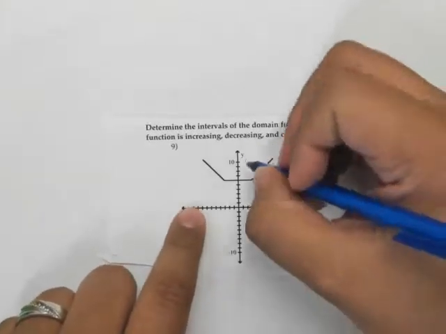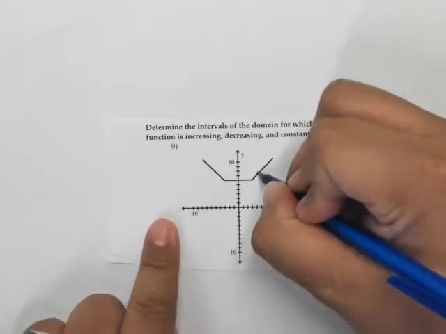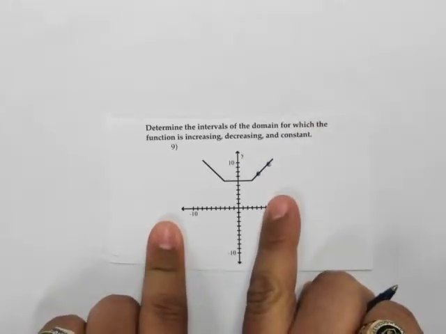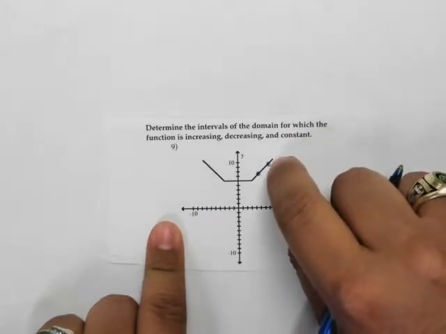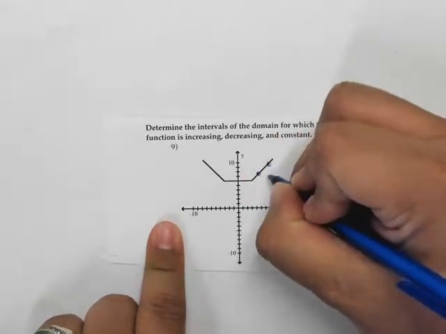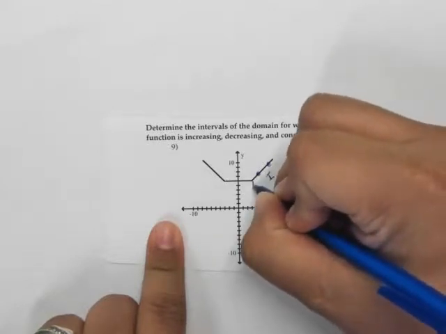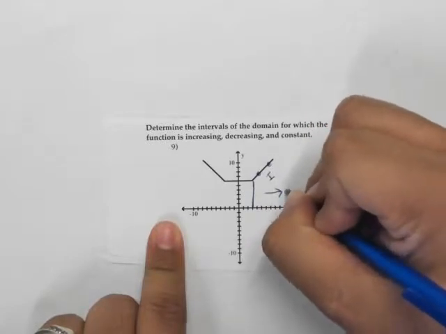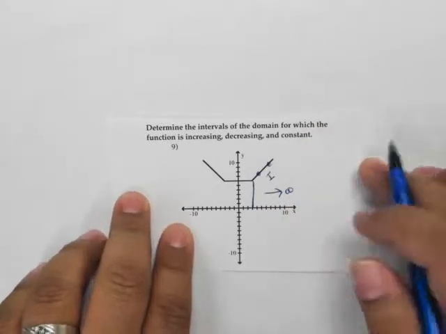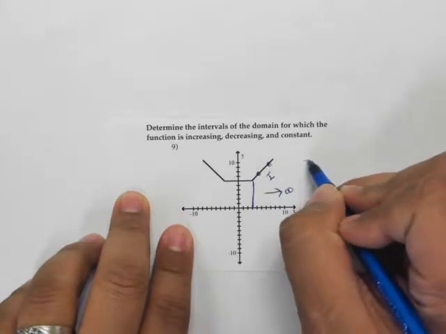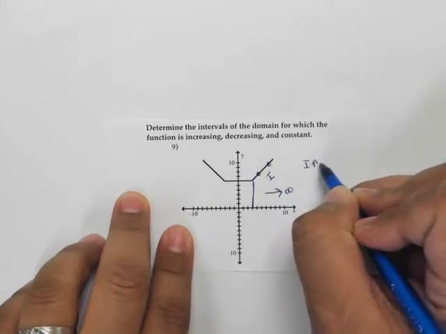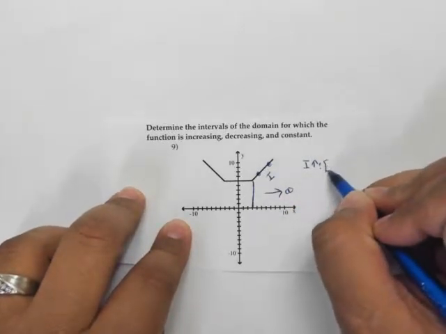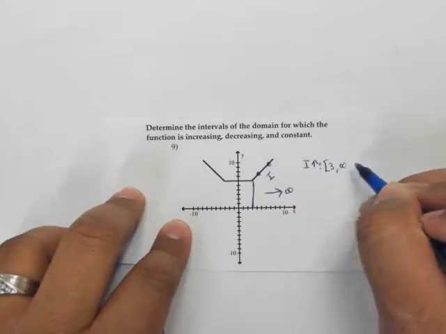So let's look at this. If we were to pick this point here and this point here, notice x is getting bigger, right? But the y value here is bigger than this y value. So this right here is the interval of increase, from here off to infinity. So that's the interval of increase. I'm going to denote it with an I and an arrow up. So the interval of increase is going from 3 to infinity.